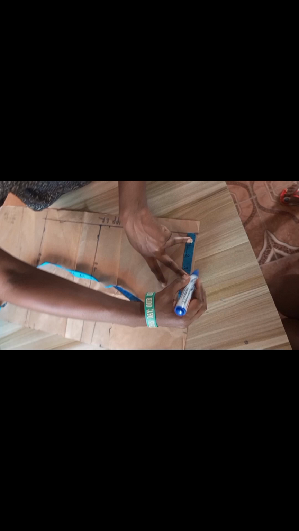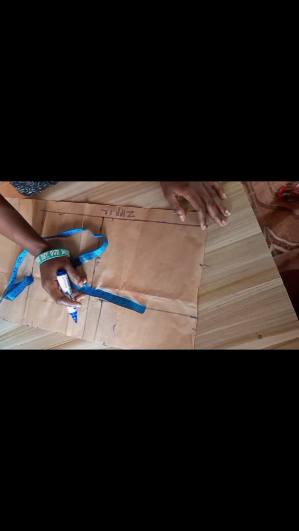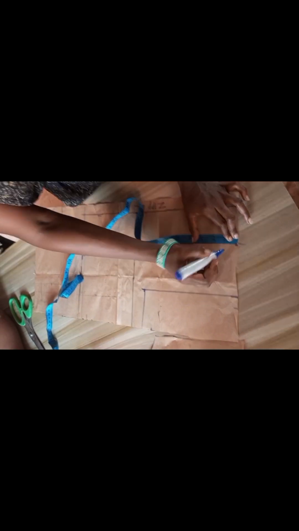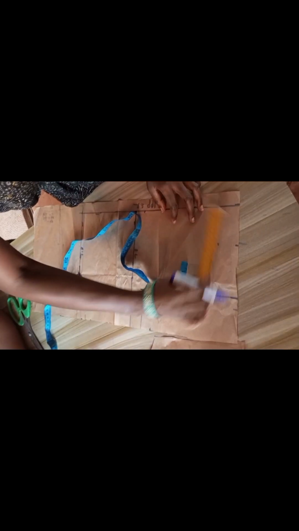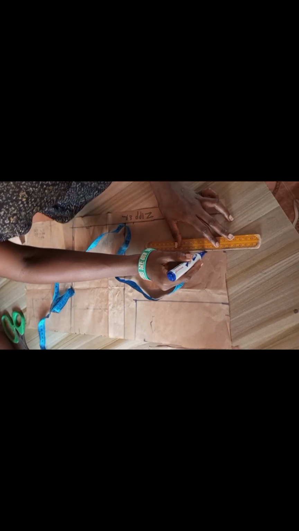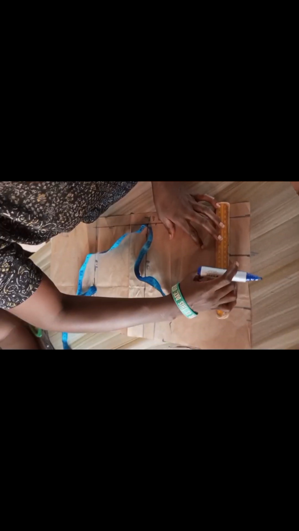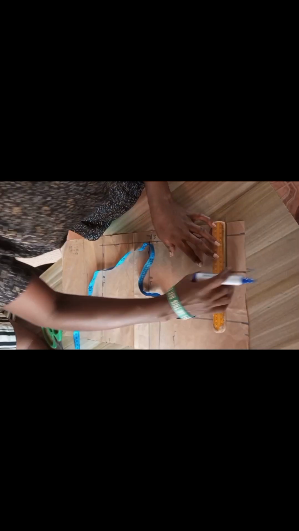So we are going to repeat all this again for the back pattern. After doing that, we want to determine our neckline. For the back, we are making use of 3 inches as the neck width, and 1.5 inches for the neck depth. It depends on your choice. You can use 2 inches, you can use 3 inches, depending on how wide you want the back of your cloth to be. But for this class, we are going to make use of 3 inches by 1.5 inches. Then we are going to use our French curve to connect it together.